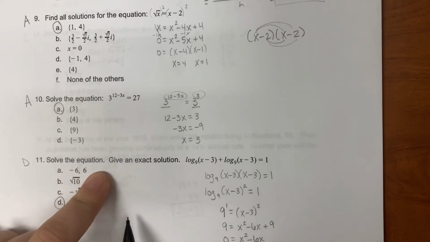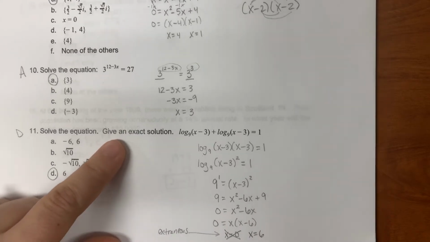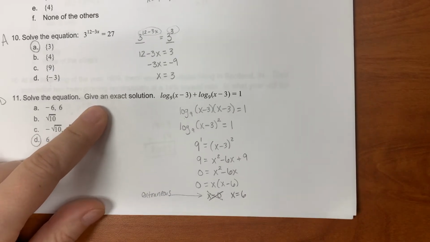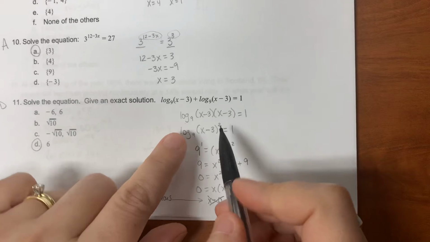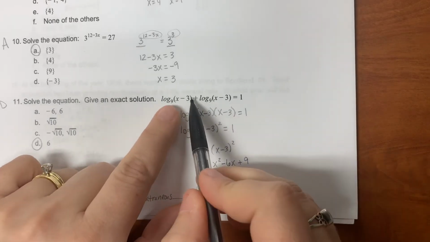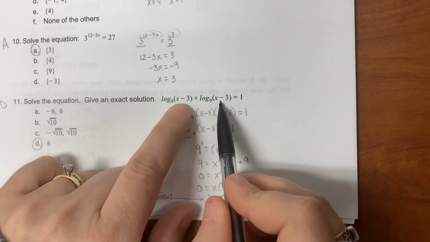Okay, number 11, solve the equation, give an exact solution. So they don't want you to give them a decimal if it comes out that way. They want it exact. So in that case, you would probably leave it as a fraction or like a specific log if it ended up that way. This one doesn't, though. So the first thing I did was, if they're adding right here and I have the same bases, that means I can multiply these two things.